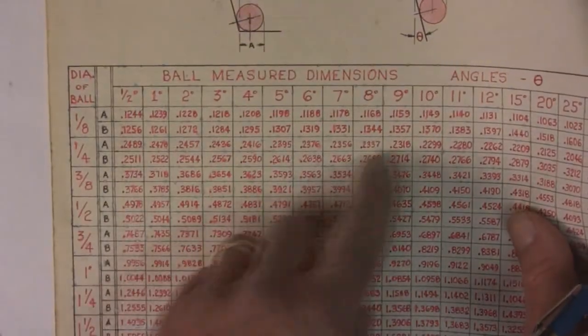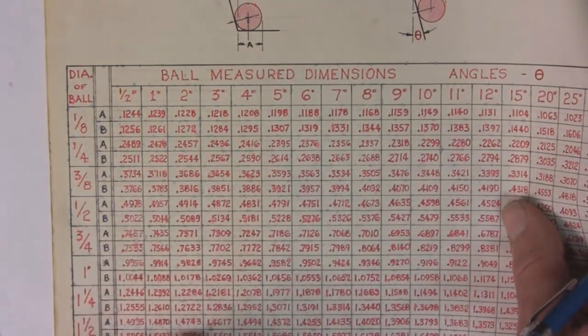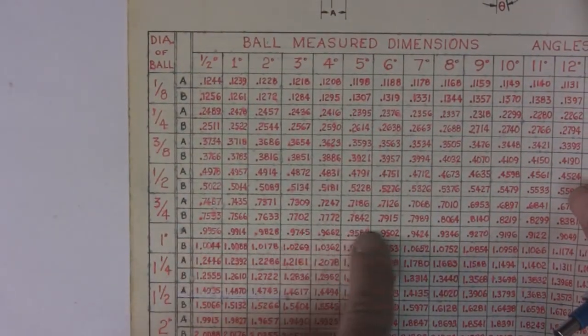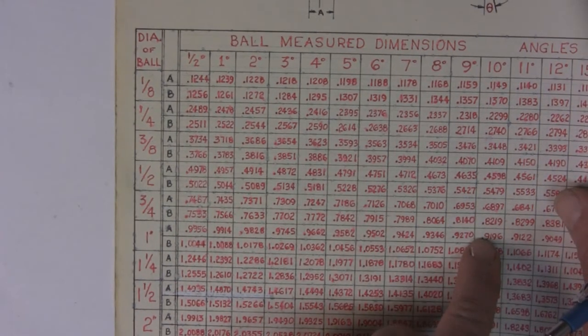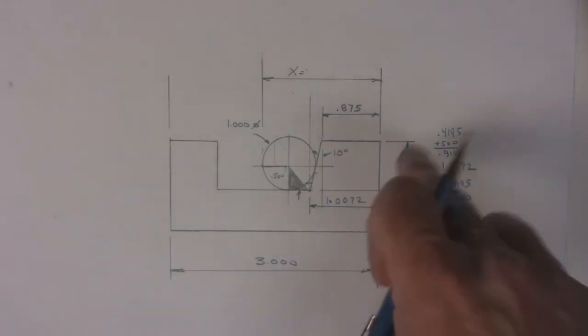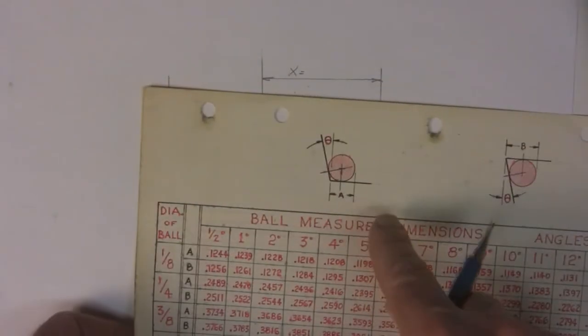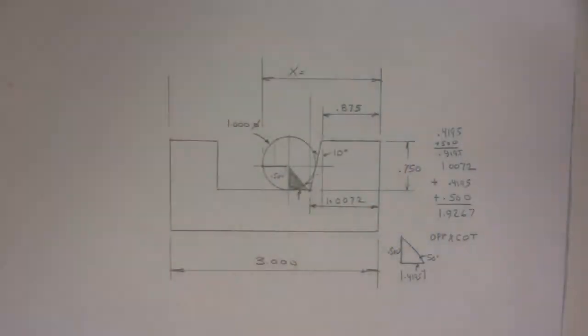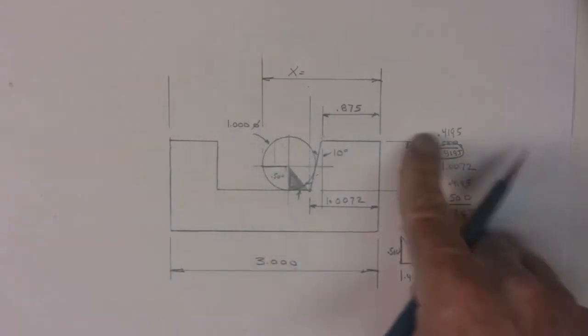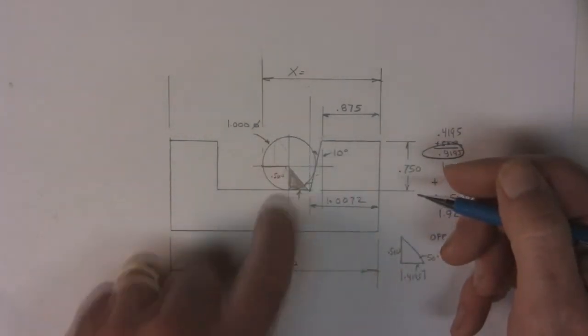So if we take our handy dandy chart here, and we're going to use 10 degrees again. We're going to go for the A dimension with a 1-inch ball. So 1-inch ball, A dimension for 10 degrees: 0.9196. What did I have? 0.9195. I'm a tenth off. Oh my God. So there you go. I just showed you how to match the chart for the A dimension, and I totally did that live. I could do this again and find out what I rounded off, but I totally matched that number with the chart, just doing this live with the calculations.